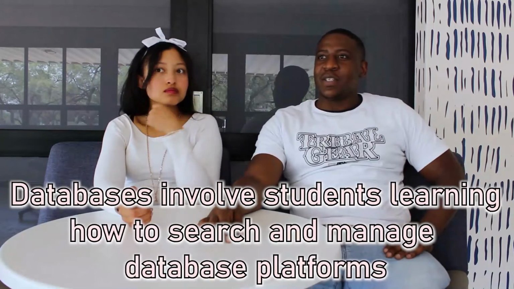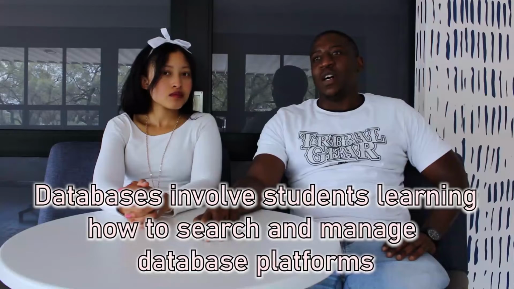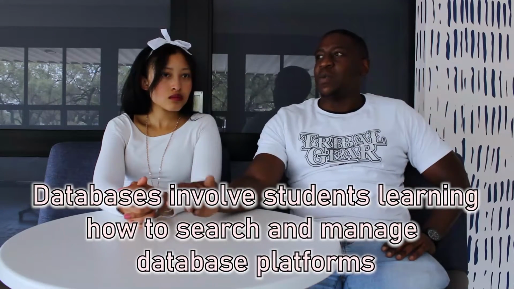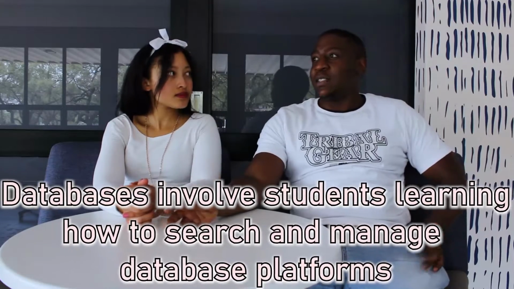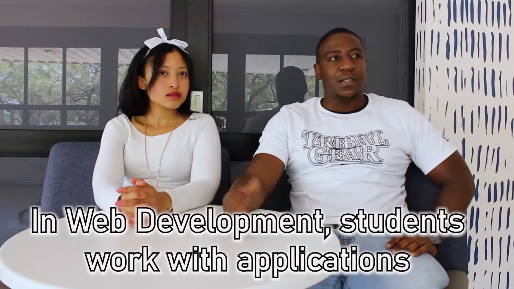Basically, they teach you how to search for stuff on a database, and how to manage, for example, Nedbank, their clients and whatnot. You know how we all have bank statements, it's all on a database. So they teach you how they manage databases like that. And then in web development, your web applications, that's what they will teach you.